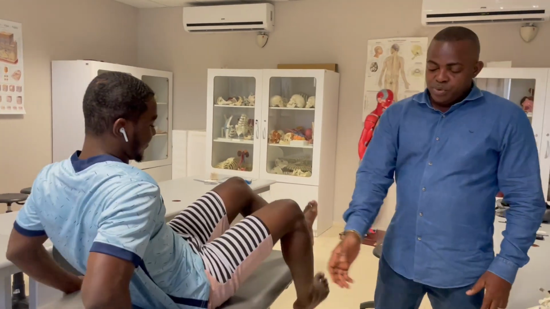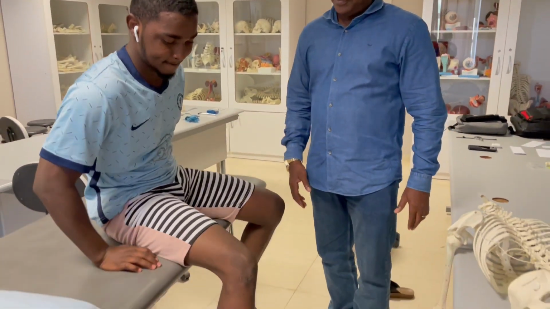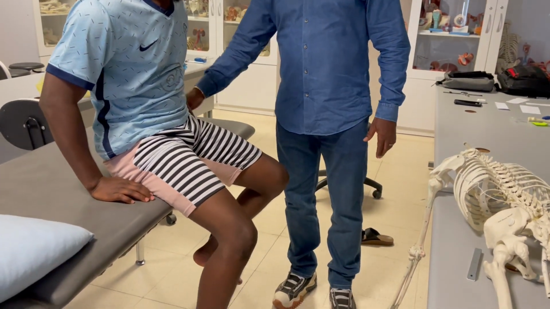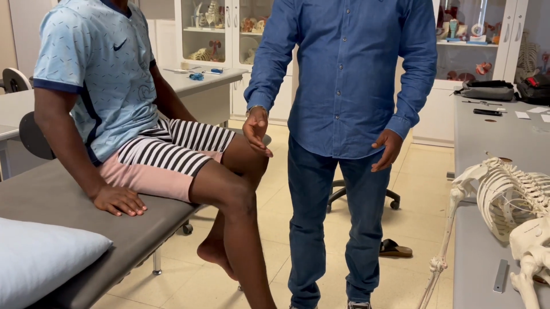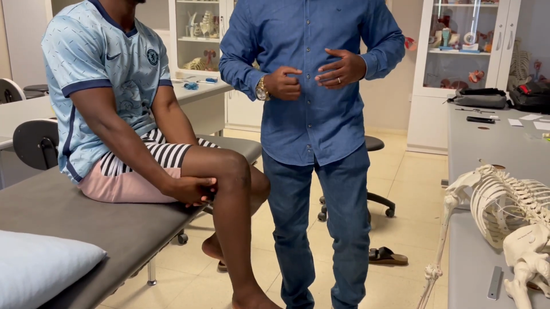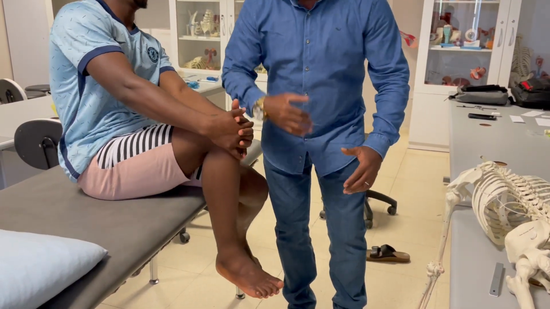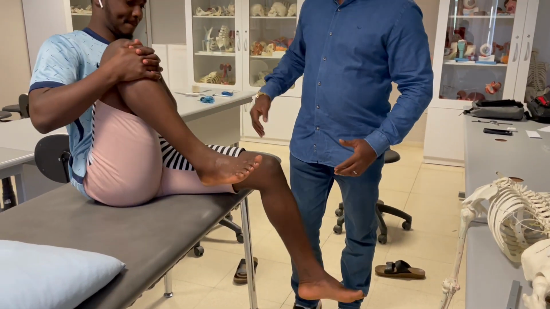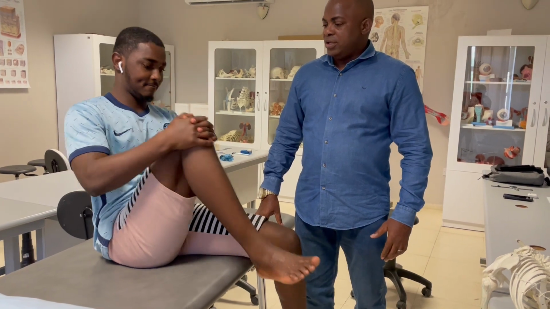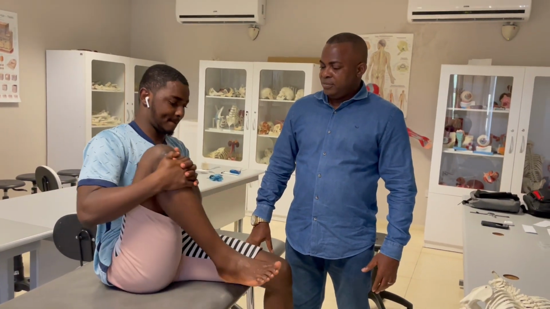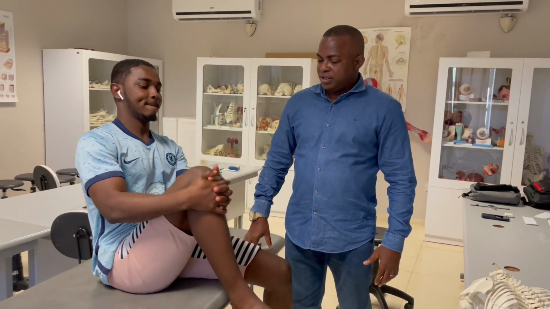Can you sit up with your leg at the edge of the plinth, Yusuf? Now sit upright, chest out, move back a bit. A little bit to the front. Now you're going to grab your knee and pull it close to your chest. No, here. Draw it to your chest. And let go. And again. And let go. And again. And let go. And again.